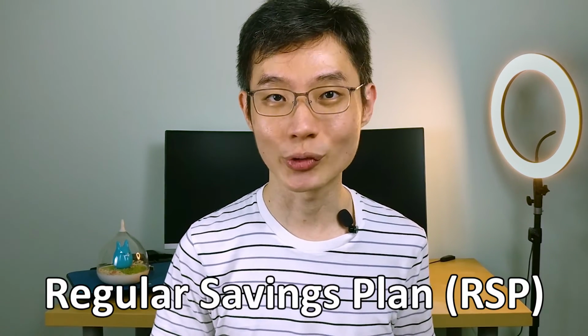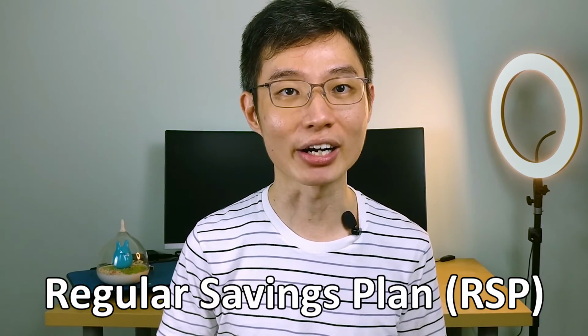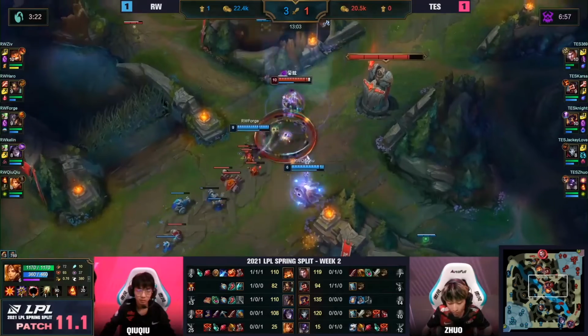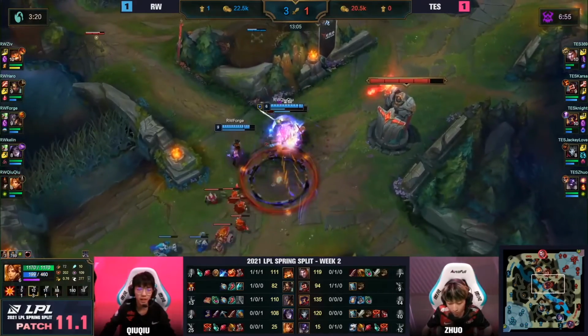But with that being said, FSMOne has a really good feature that not many brokers has, and that is Regular Savings Plan, short for RSP. What this does is automatically invest for you every month, which is also known as dollar cost average. There are many studies which show that dollar cost average will outperform trying to time the market, but instead failing to time the market. Like how I always time my stance wrongly in LOL.